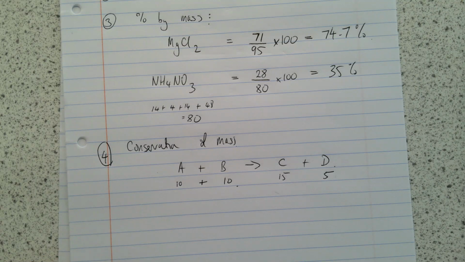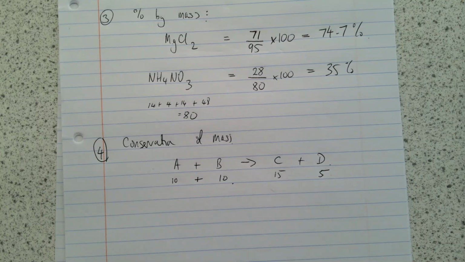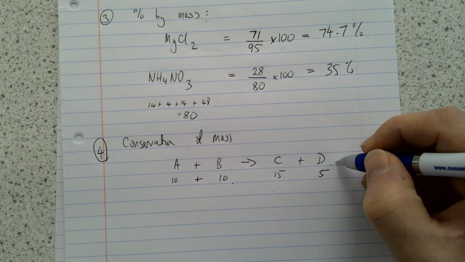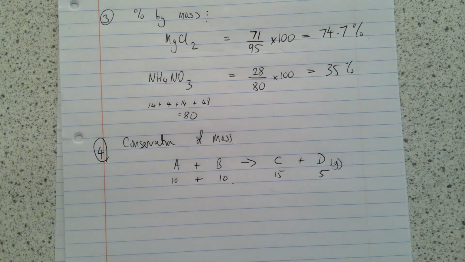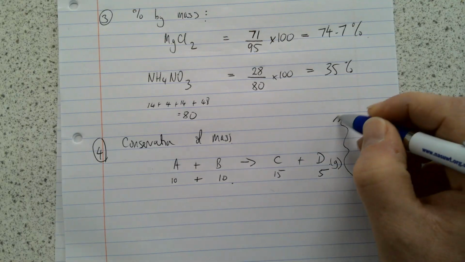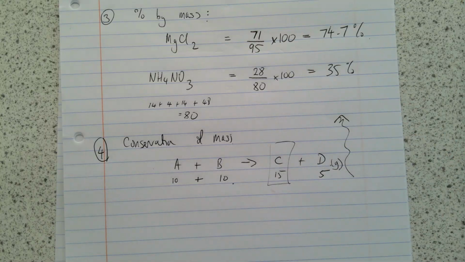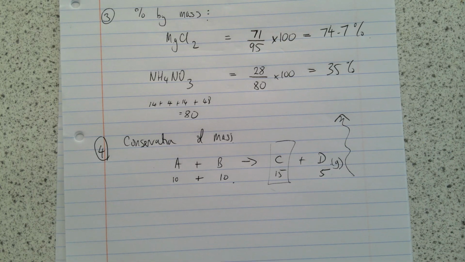And it's really surprising how often when that question appears, people don't get it because they don't realise what it's asking. But just watch out for the conservation of mass. The only time that you lose or gain mass is sometimes you lose mass in a reaction if one of the products is a gas. So let's say D was a gas, that would disappear off into the atmosphere, leaving the product C being only 15 grams, but that's it.